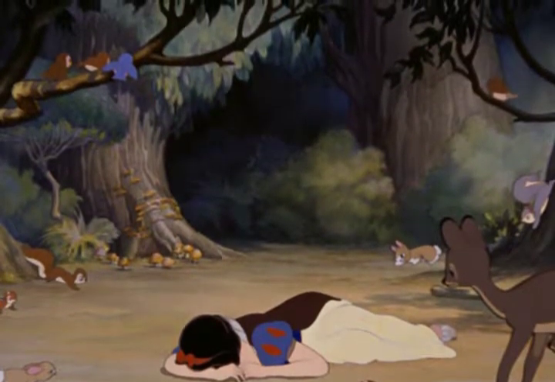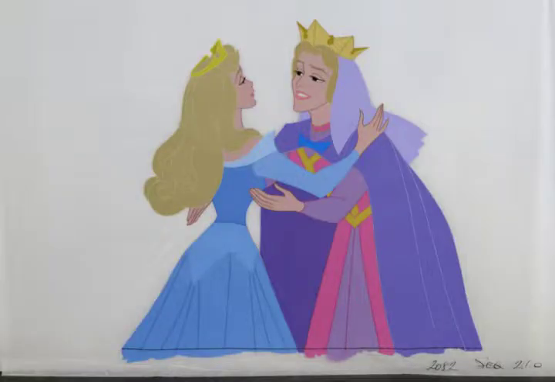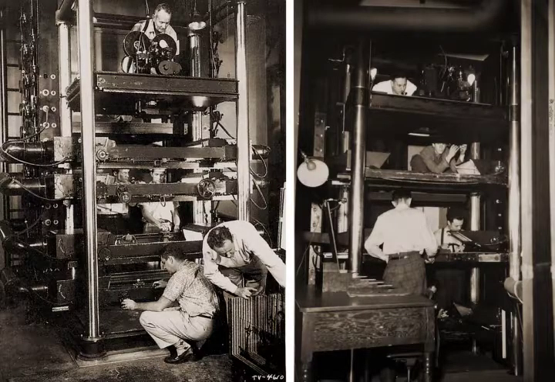As for similarities, both movies make use of cell animation, with Snow White being the first to use this technique. This allowed for much more detail than if the backgrounds had to have been drawn every single frame. It's also probably the reason they were even able to make Snow White into a full-length movie in the first place.